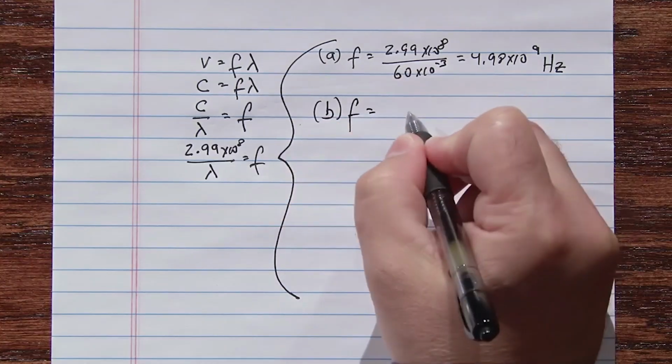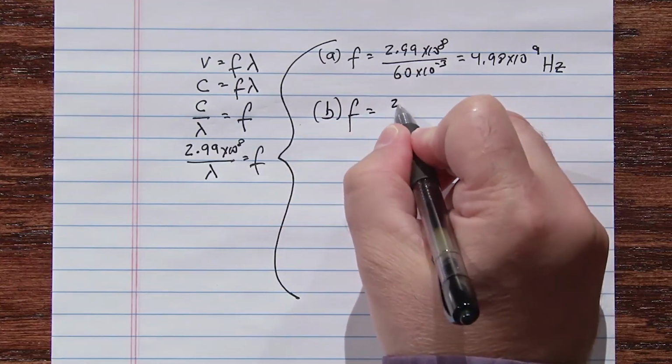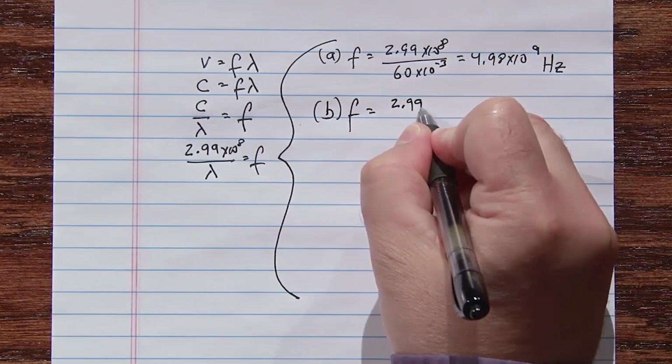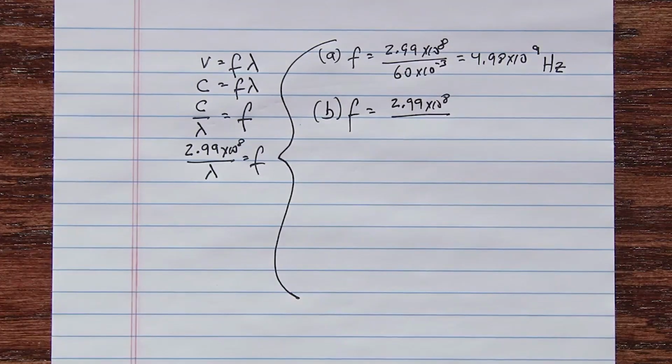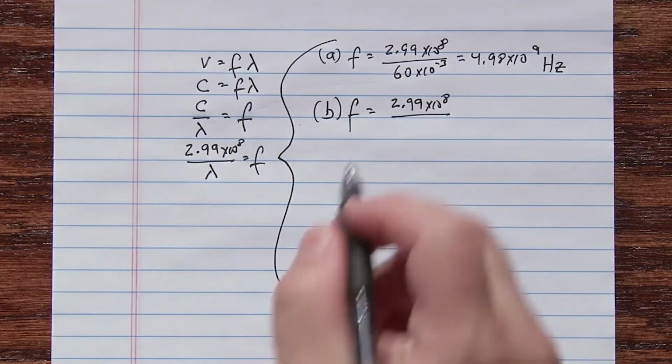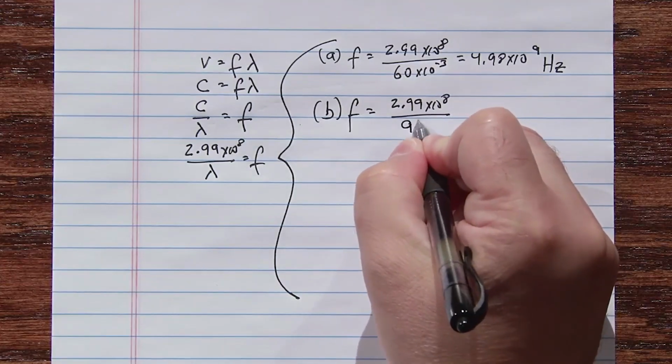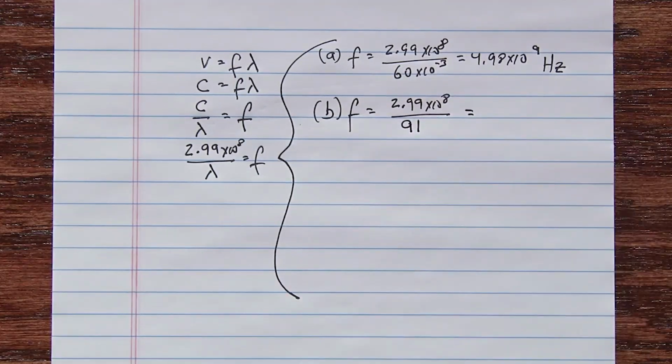For B, we want to know the frequency, which would be 2.99 times 10 to the 8 for a wavelength of 91 meters. So 91. And in that case, that would be 2.99 times 10 to the 8 divided by 91.